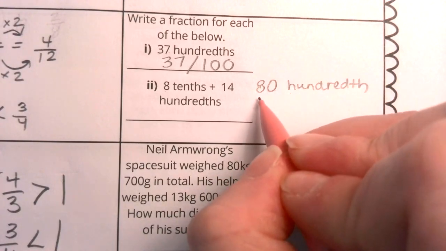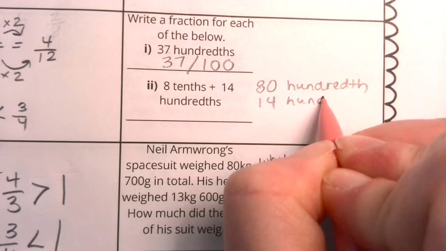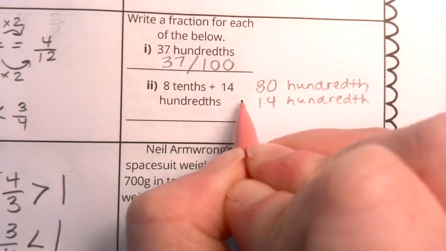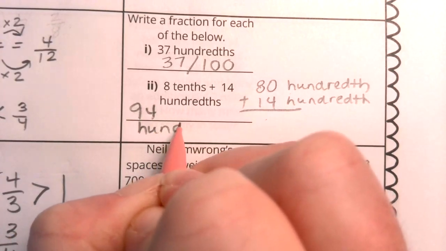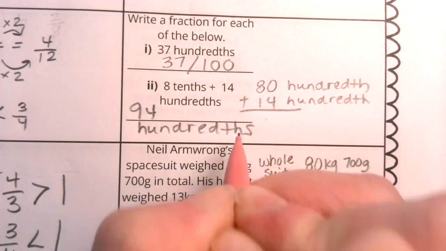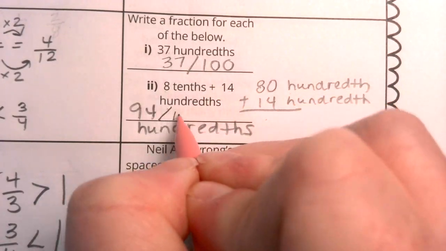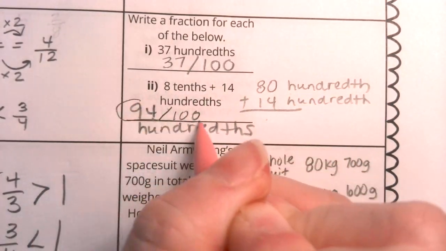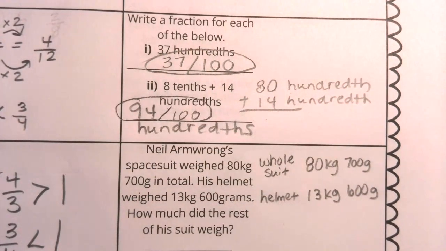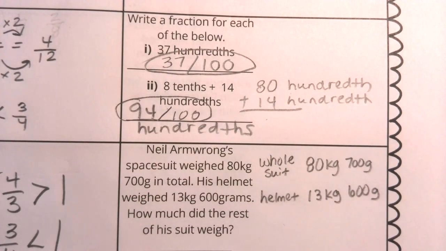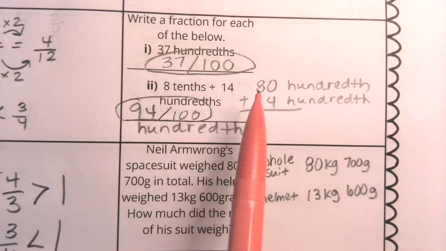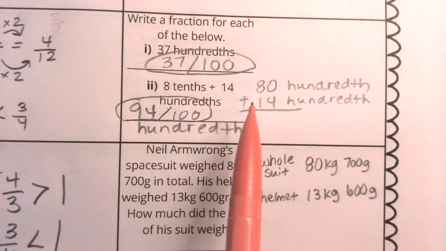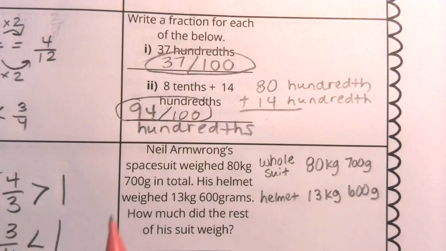So if I have 80/100 plus 14/100, if I combine those, I have my answer of 94/100. Or 94 over 100. This is really the answer that we're going for because remember, we were asked to put these into fraction form. So what I've circled is the answer that we should have, 94/100. But remember, that's the same thing as this idea of combining the 80/100, 14/100, 94/100, which is the same as 94 over 100.